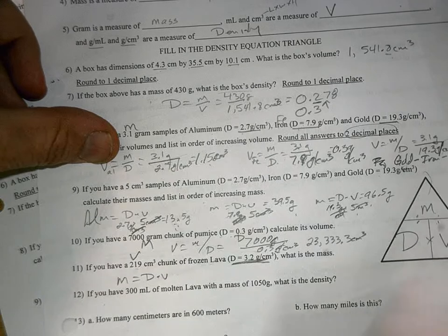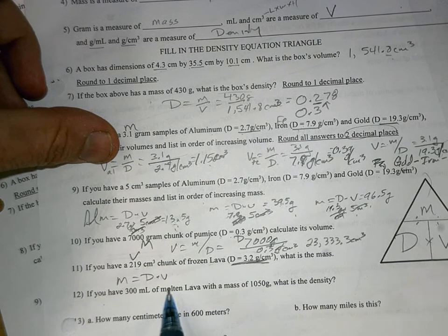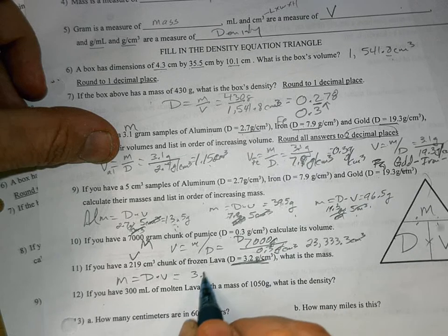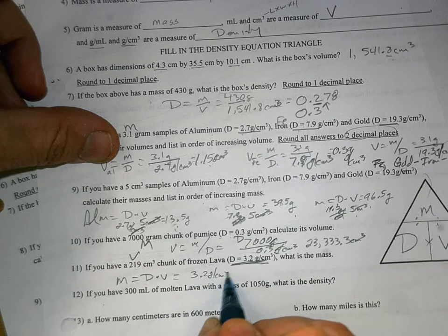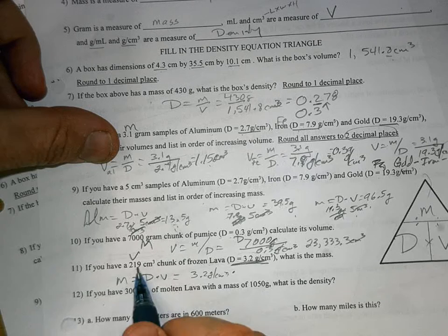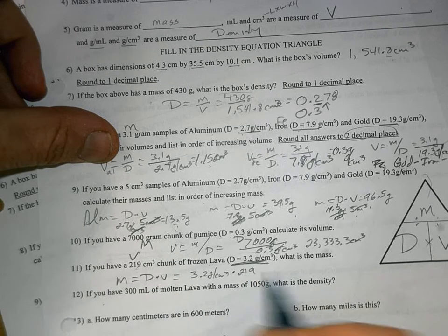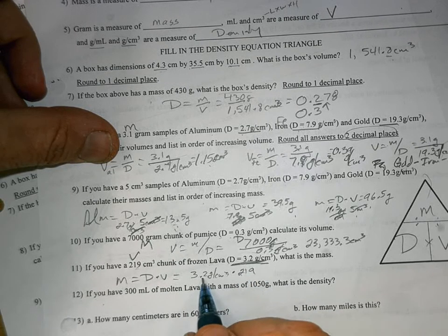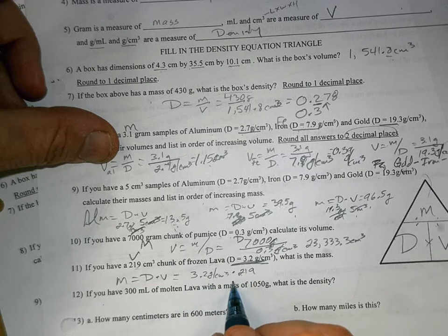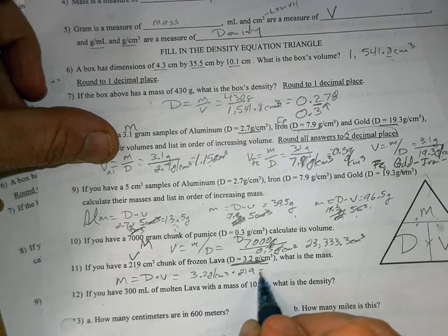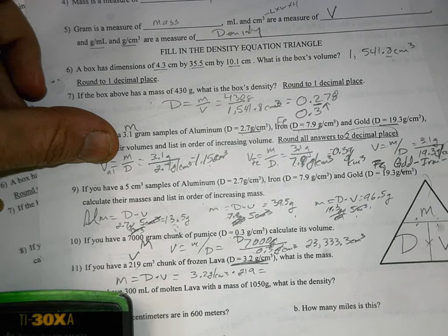And let's see, what do we got here? Plug in the numbers. The density is 3.2 grams per cubic centimeter. We're going to multiply that by the volume, 219. I'm thinking 2, 4, 6, it'd be close to 700. It's always nice to do a quick guesstimate.